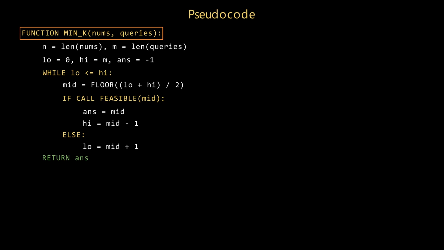Min k binary searches how many prefix queries are needed. Read n as nums length and m as queries length. Set low to 0, high to m, answer to -1. While low is at most high, set mid to the floor of low plus high, divided by 2. If feasible at mid, we can try a smaller k. Remember mid as the best answer so far. Move high down to mid - 1. Otherwise we need more queries. Set low to mid + 1. Return the stored answer.